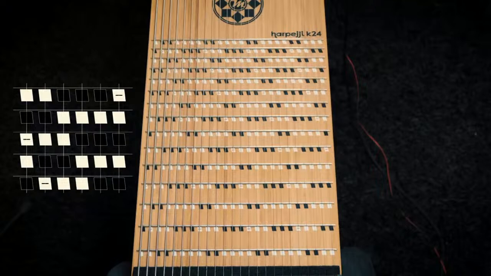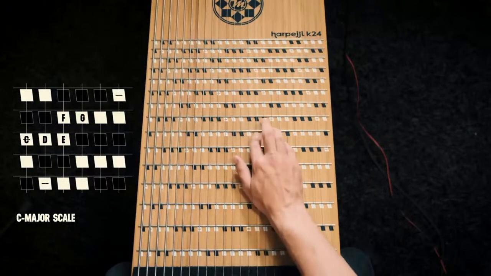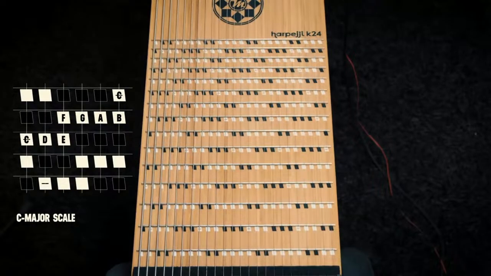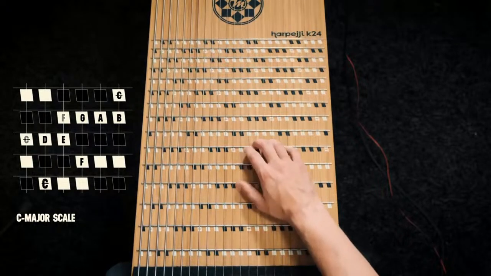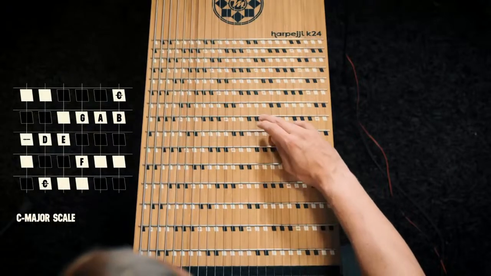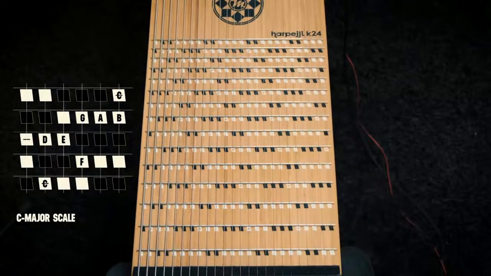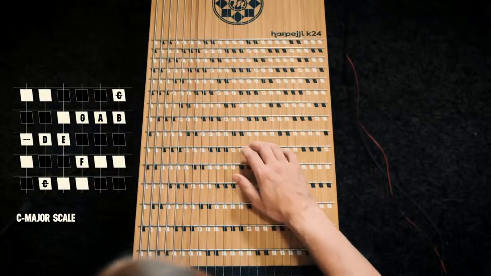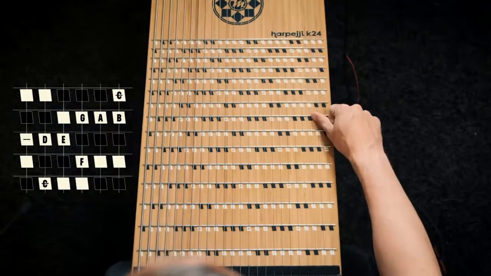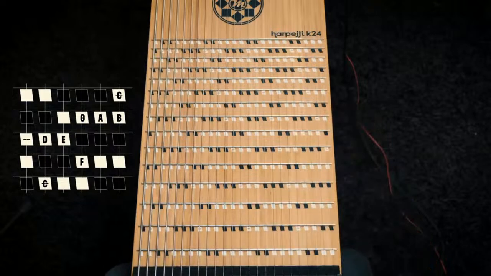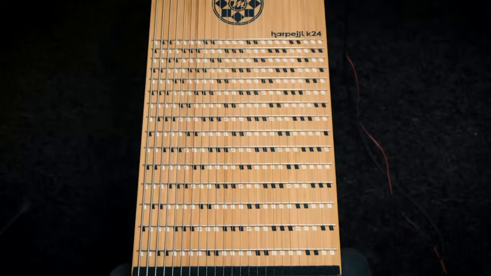The same goes for scales. One way to play the C major scale is like this. But using the unisons on the Arpeggi fretboard, we can find a much more comfortable playing position. This allows you to play as fast as you like. The super sensitive piezo pickups on the Arpeggi give it a very wide dynamic range.